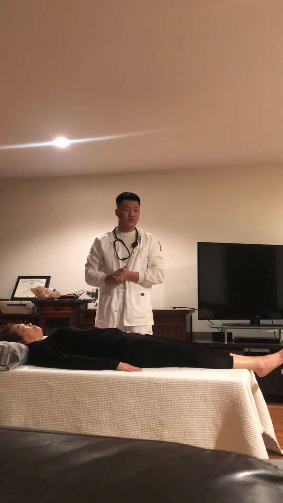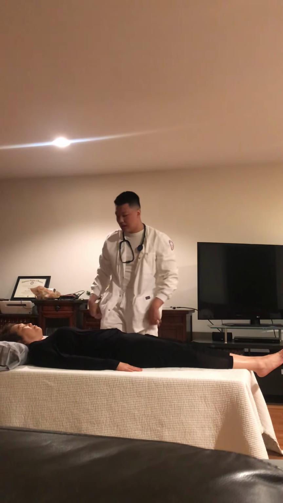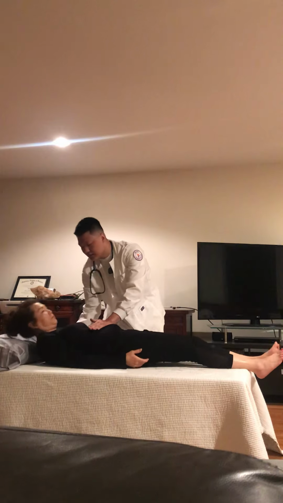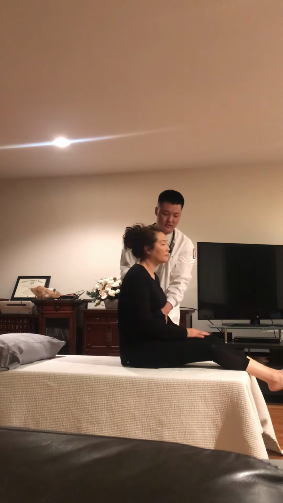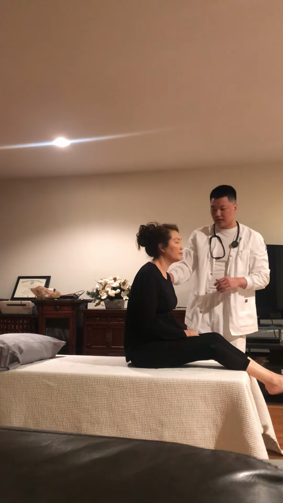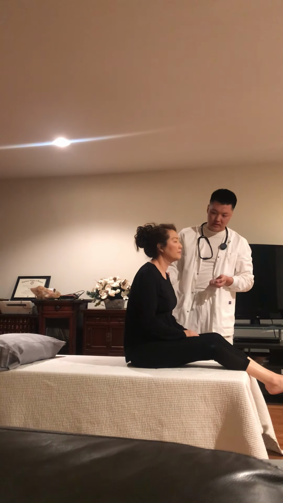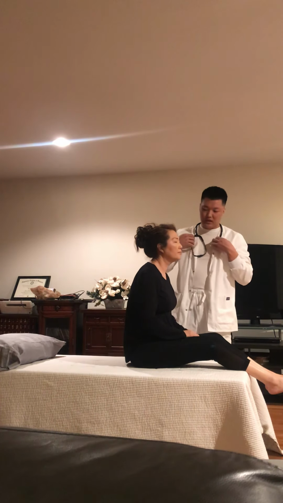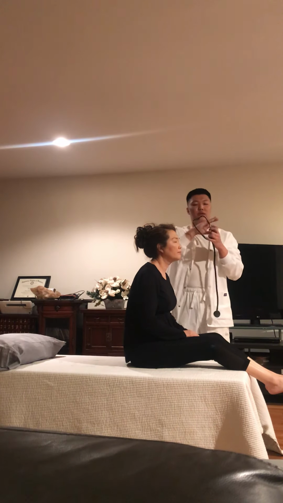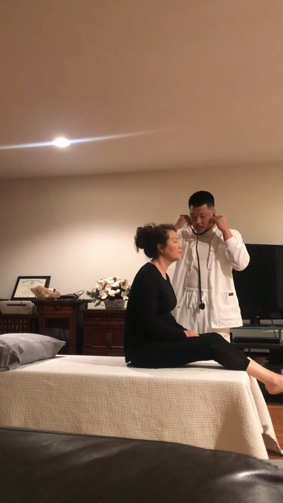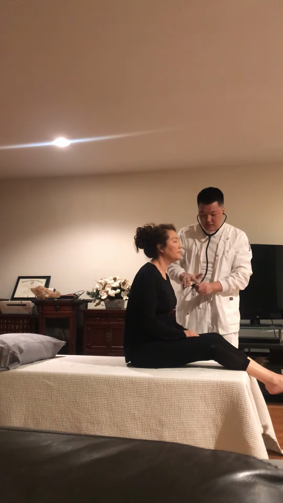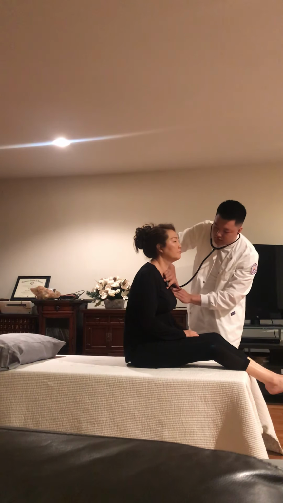Okay, so moving on to the respiratory assessment, I'll ask the patient to sit up here, okay, slowly, and I'll be inspecting if the patient is using any accessory muscles for breathing. I noticed that she's not. And now I'll be listening for her breath sounds. Starting below the clavicle, I'll ask the patient to breathe.